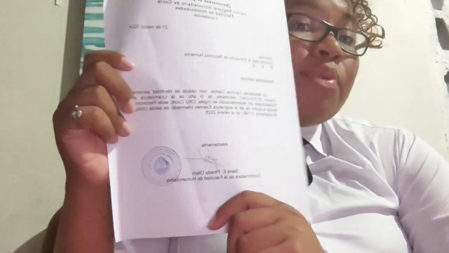You must include in brackets the information about the seal or the stamp. You cannot put images. Hear me out. You cannot put images in your translations. That's not accepted. That's not correct. You have to include the information of the seal or the stamp in your translation, but in brackets.